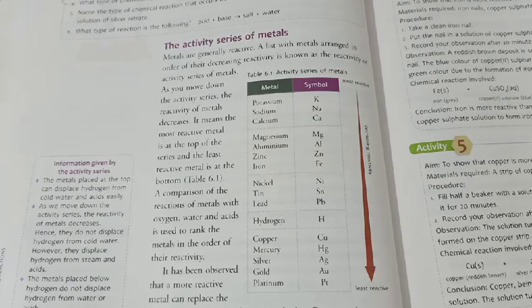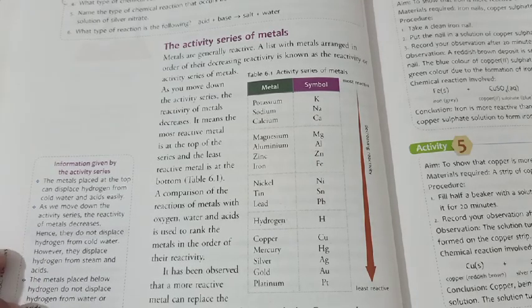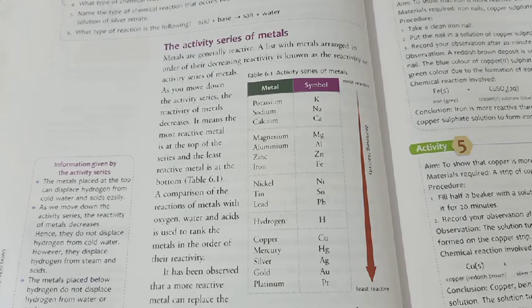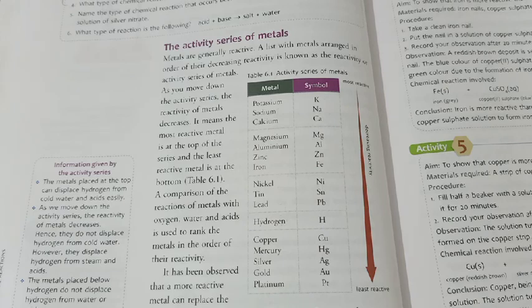Welcome students. In today's lesson we are going to learn about the activity series of metals. Now there must be a question in your mind regarding why we are doing this activity series instead of doing different types of chemical reactions. We have learned in our previous classes that there are four different types of chemical reactions. They are combination reactions, decomposition reactions, displacement reactions, and double displacement reactions.